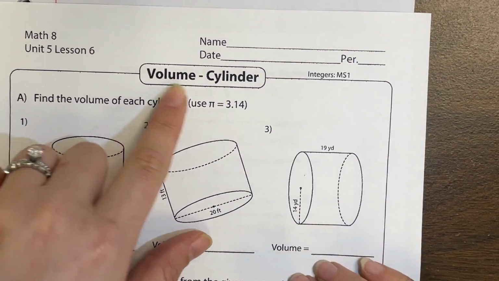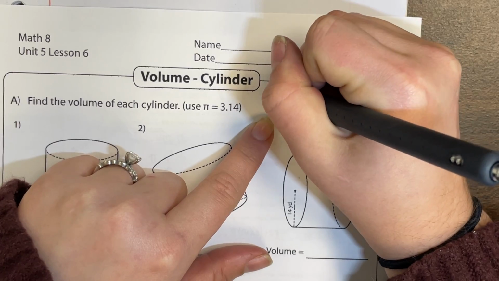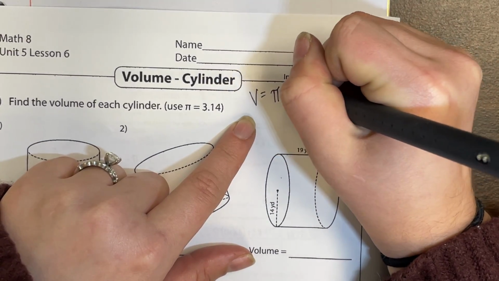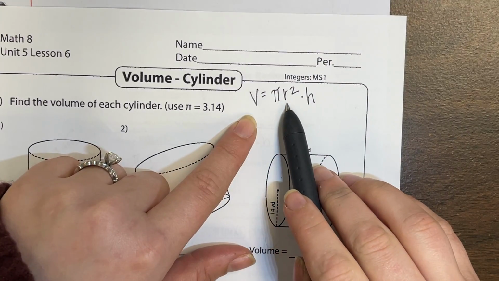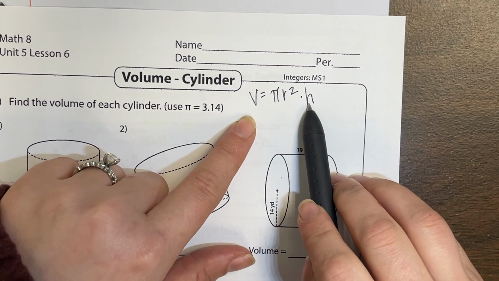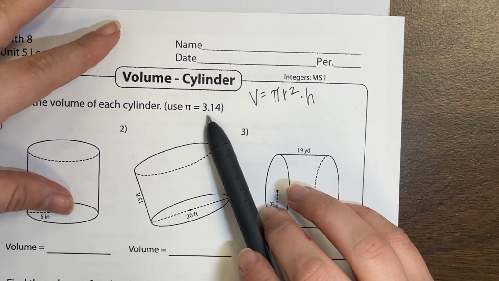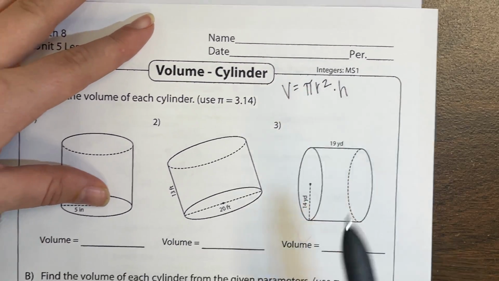And just as a reminder, the formula for the volume of a cylinder is volume equals pi r squared times height. The two things we absolutely need to know are the radius and height in order to find the volume. And we are going to use 3.14 as pi. So whenever we see pi, that will be 3.14.